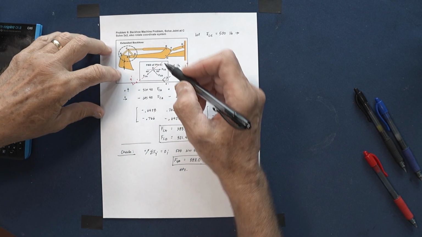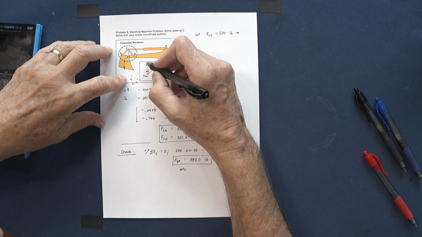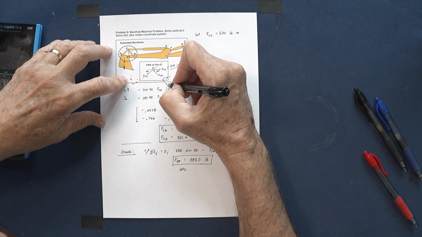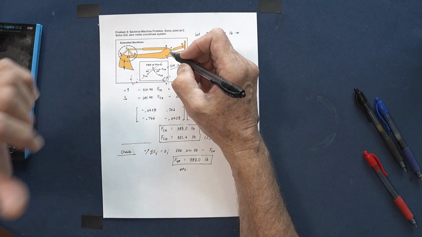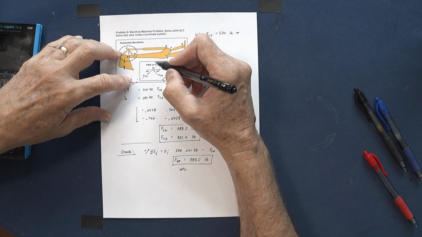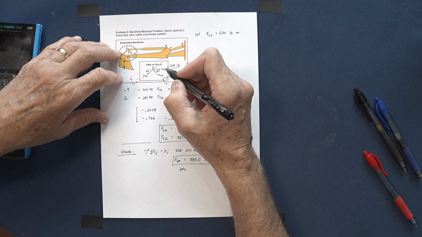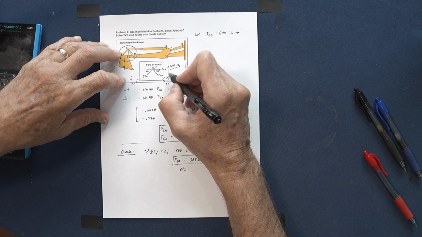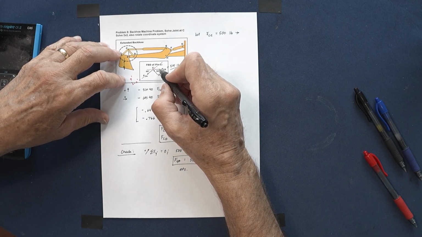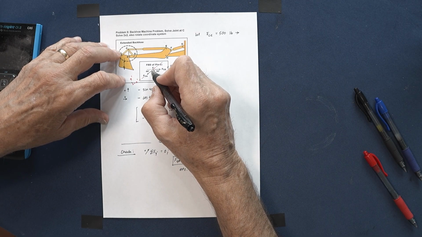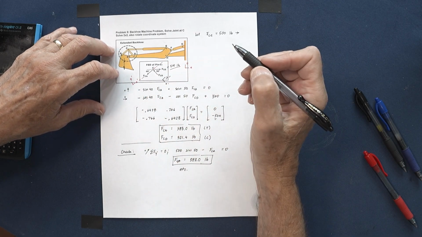And we can rotate a coordinate system around this and call this X prime and Y prime. And then we can sum forces in this Y prime direction. And if this is pulling this way, then this has to be pulling this way.